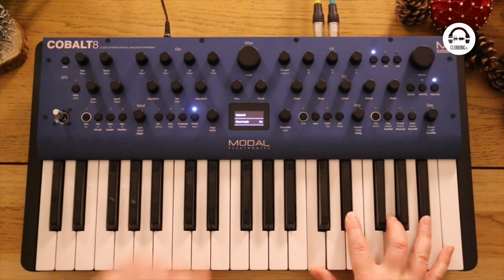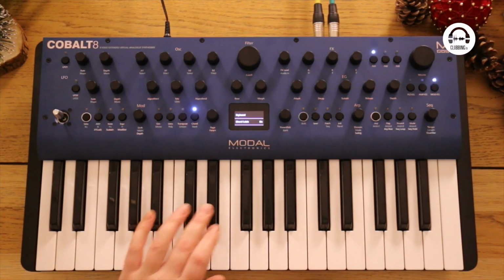And that reminds me, it's got a chord memory on it. I do like a good chord memory. It does make making these demos a lot easier. I don't have to worry about my playing so much. Anyway, let's move on to the filter.